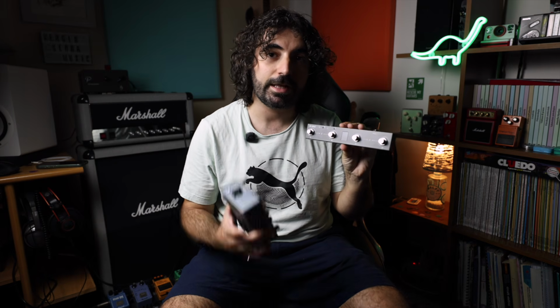Today we're checking out how to use the new firmware on the Nano Cortex with the MIDI switcher to turn single effects on and off. Let's go!